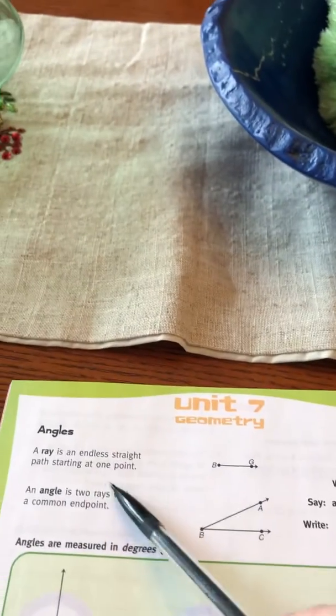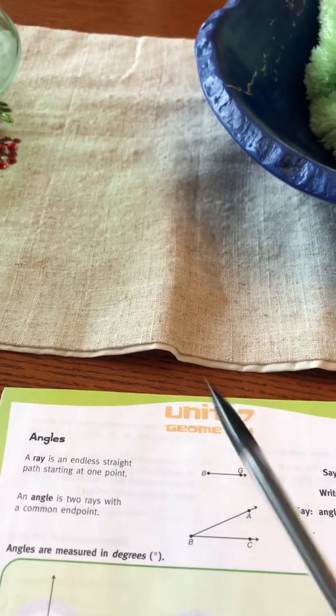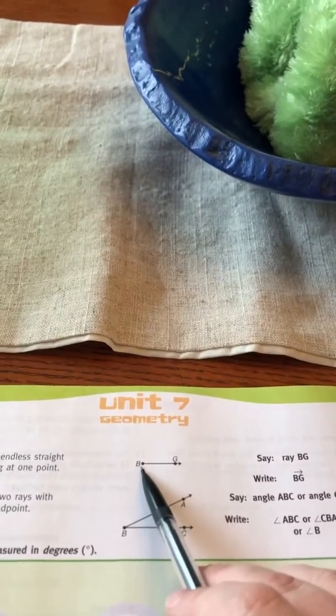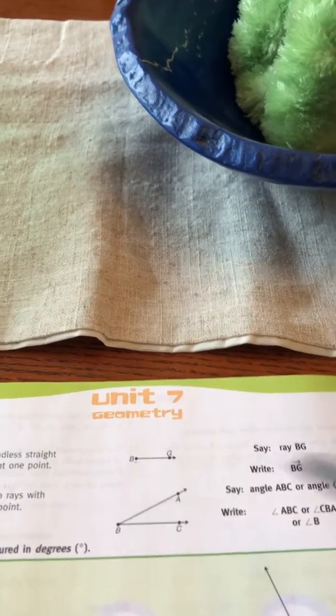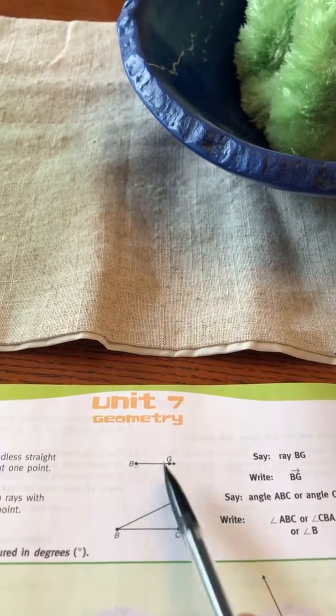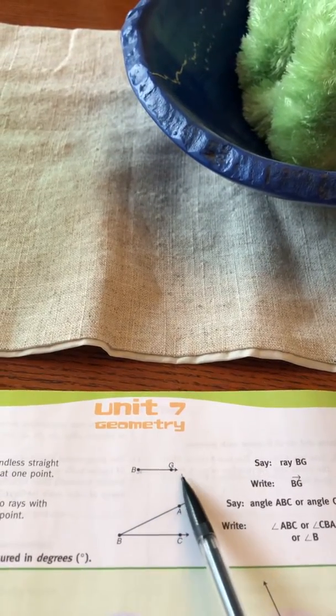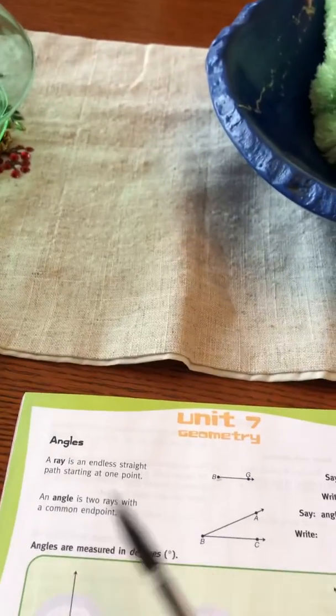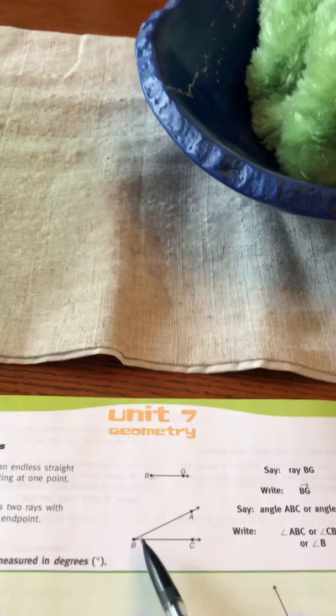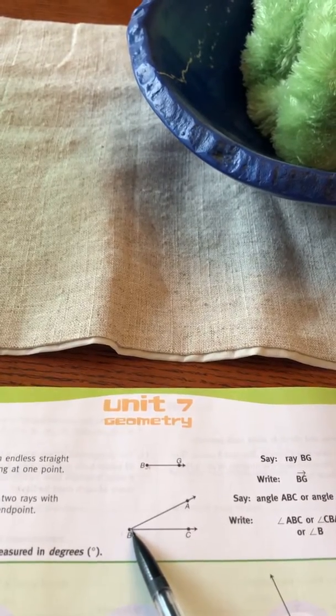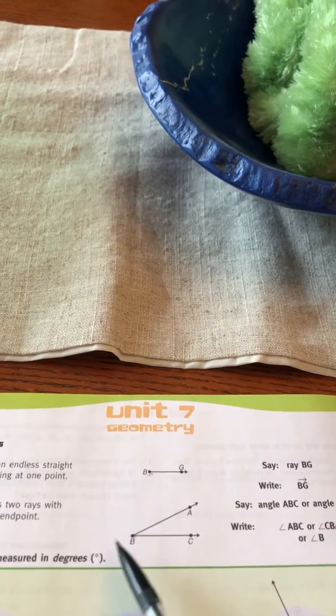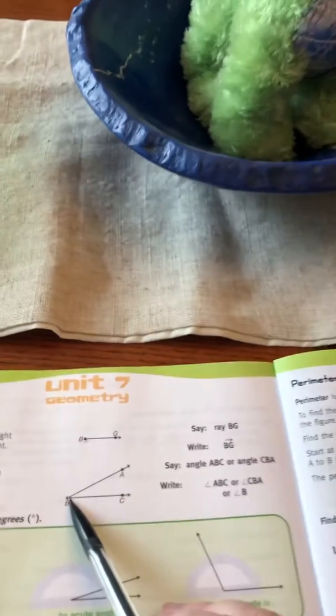Okay, let's go over some vocabulary. So we're going to be talking about some angles and some rays. Now a ray has a starting point, but it goes on forever and ever. So a ray is one line that has an end point. Now an angle is two rays that have a common endpoint. So they share a vertex. The vertex is just the corner.